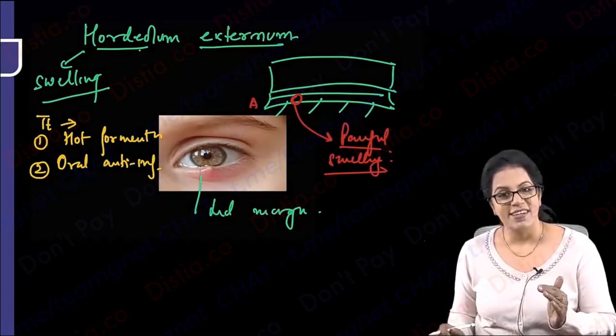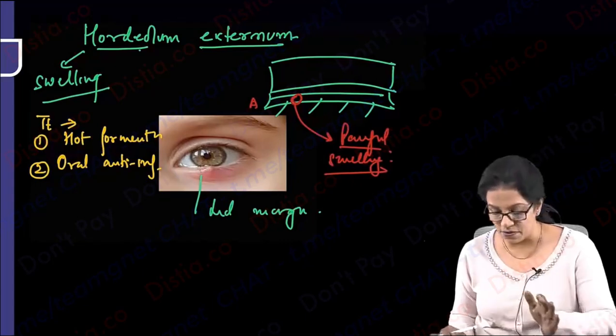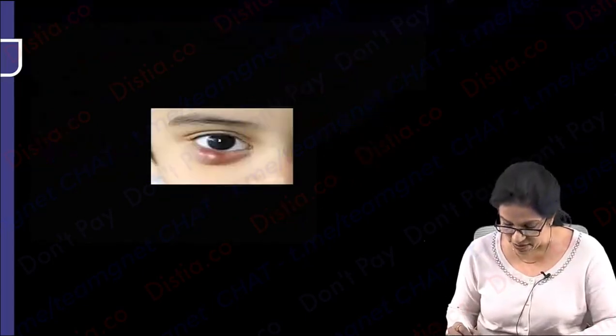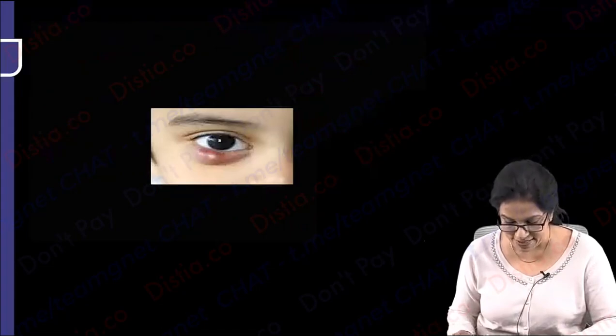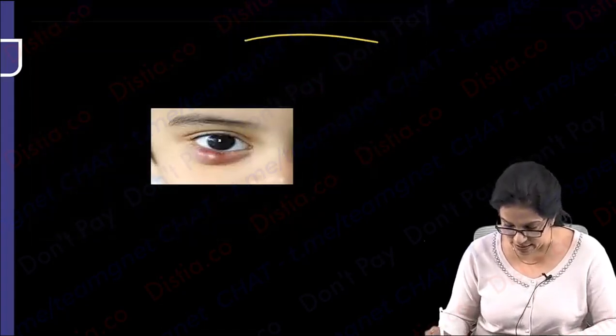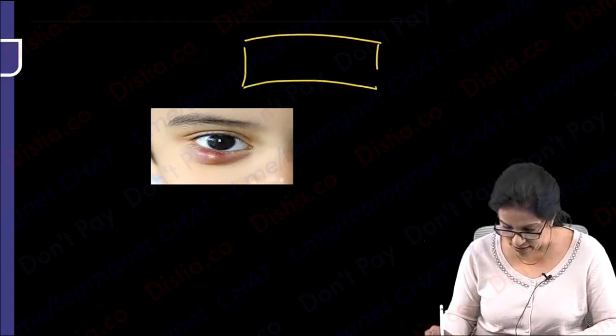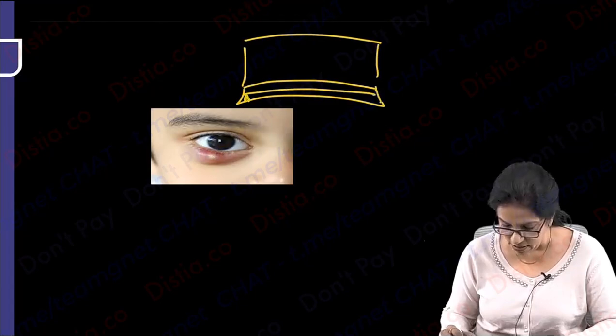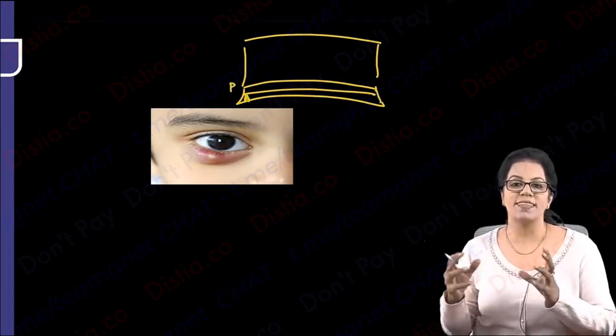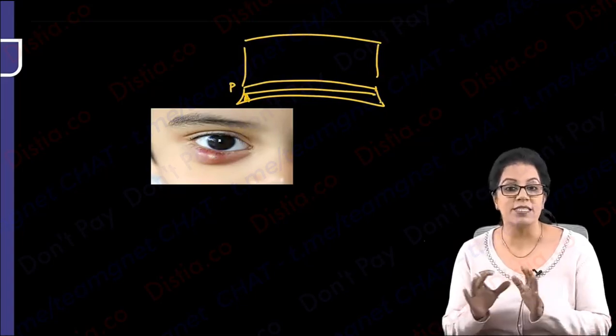Achha. What is hordeolum internum? We make another diagram. Can you see, this time it is on the tarsal plate? So let us write like this. Any swelling, make the diagram so that again you don't forget. Many of you say hordeolum internum is chalazion. A common mistake, it is not.